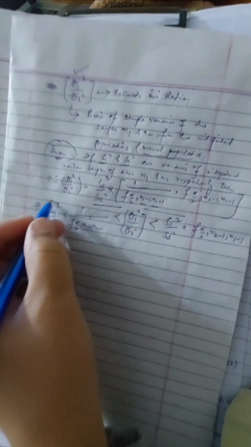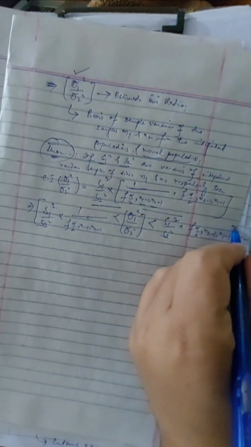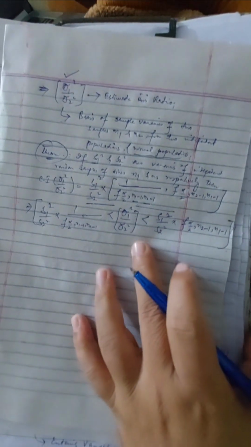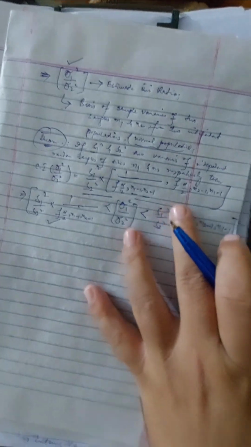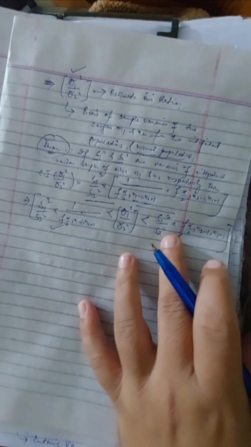So this is now the real confidence interval, this is one side of the interval and this is the other side of the interval.